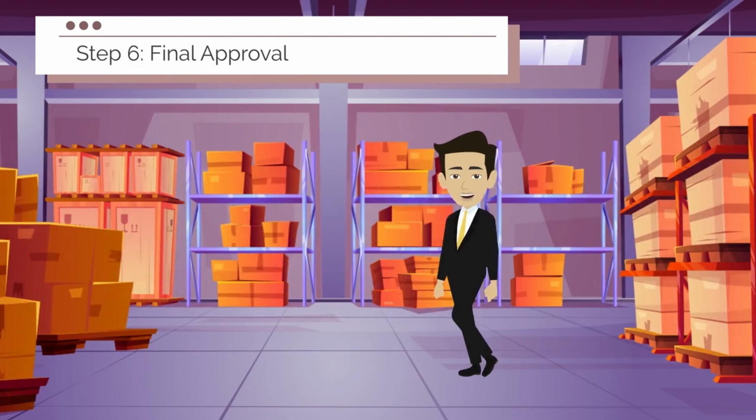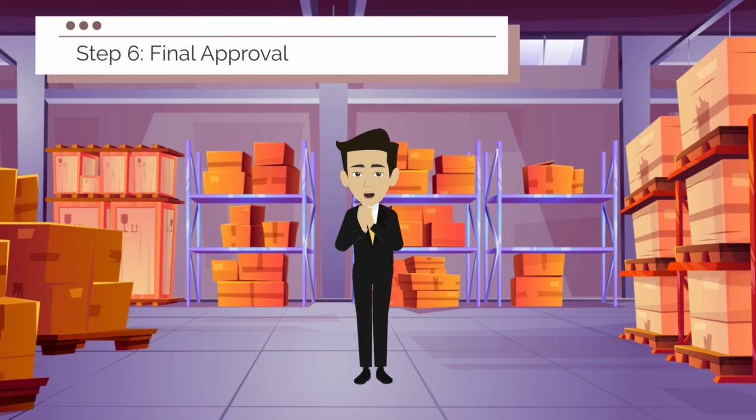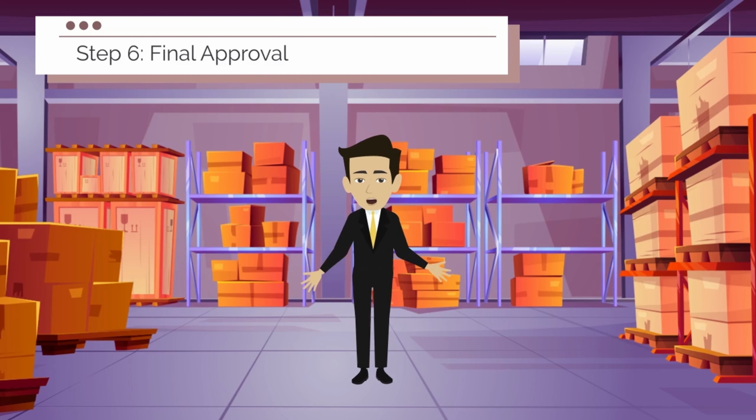Step 6. Final approval. So we've reached the end of our journey. If everything has proceeded as planned, the process can be officially finalized.